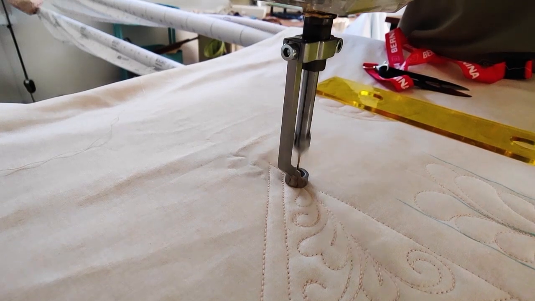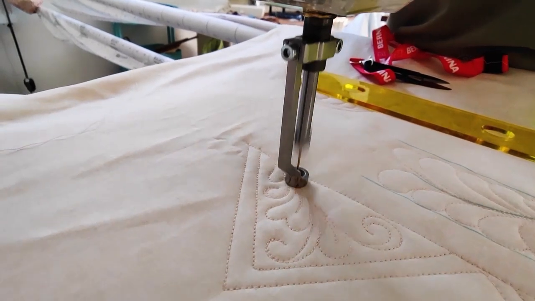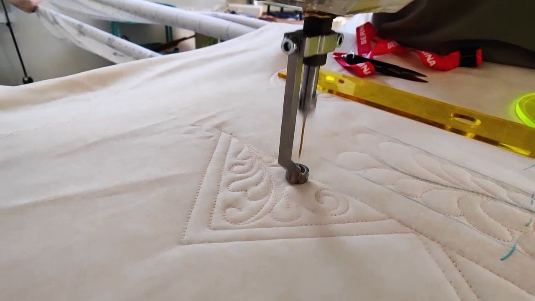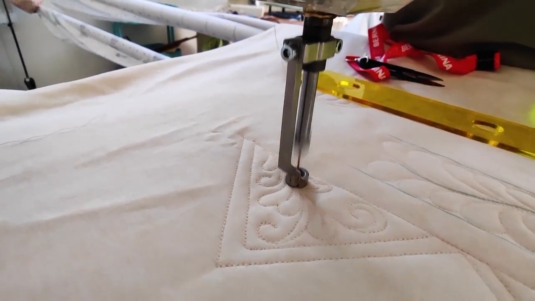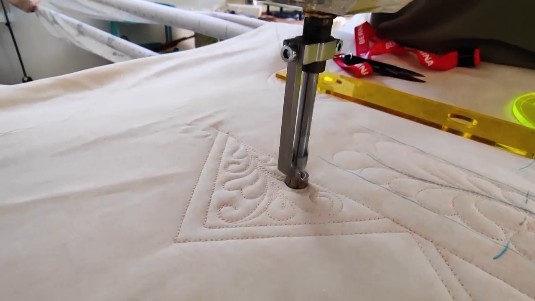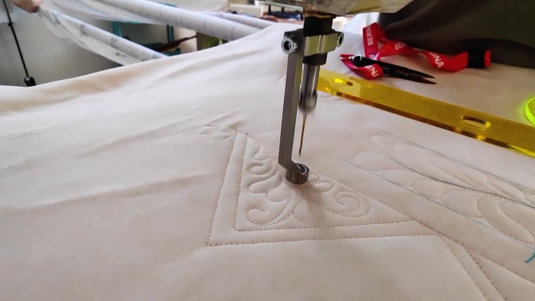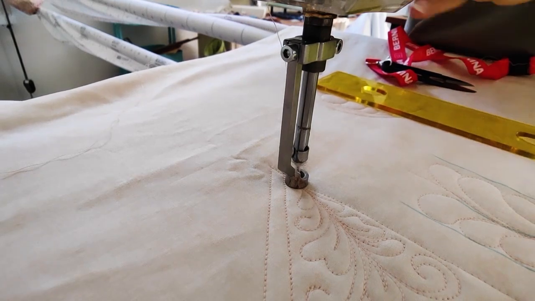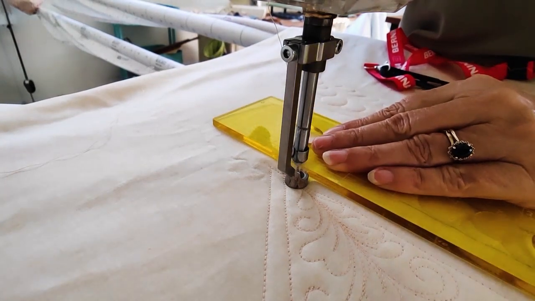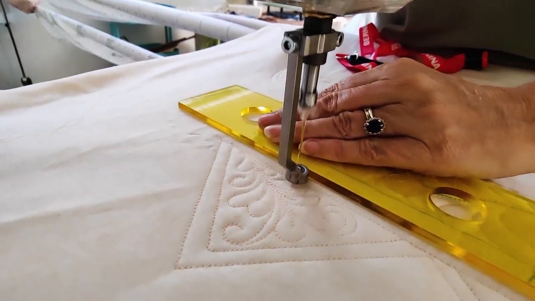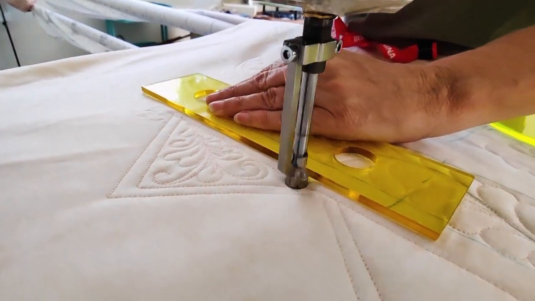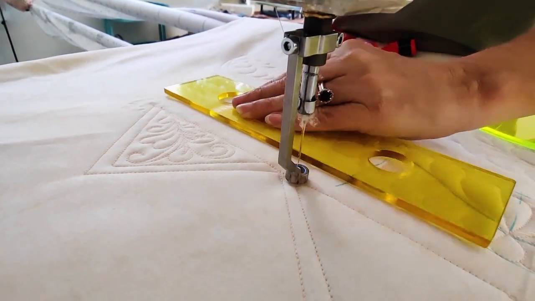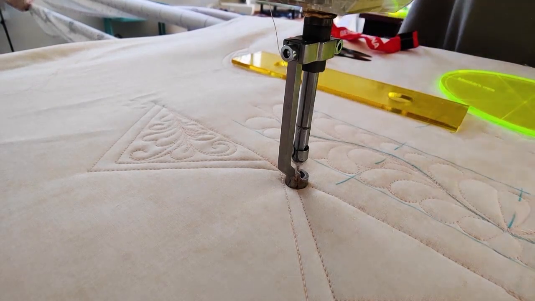Plume. Then I'm going to come another direction. Plume. And then I would simply just travel back down the spine. And if I was doing this in a border, once again, I would then travel across that edge to the next position that I wanted to start.